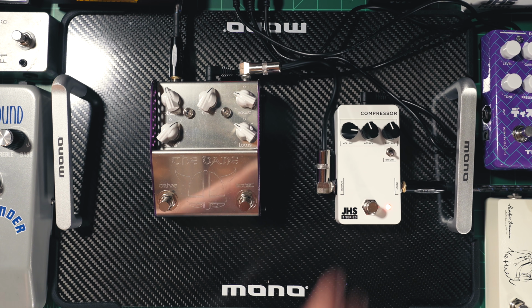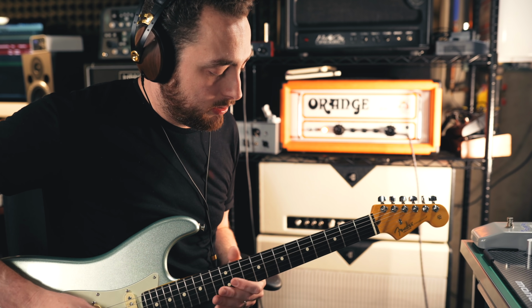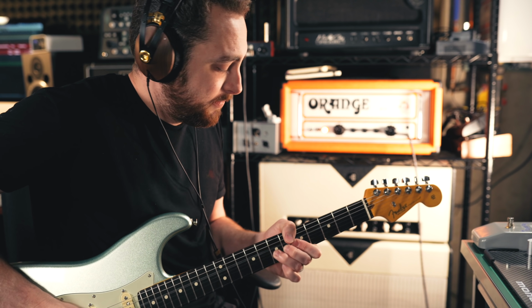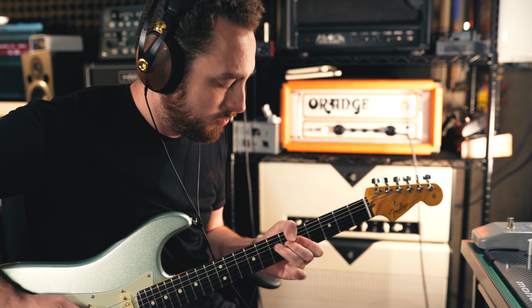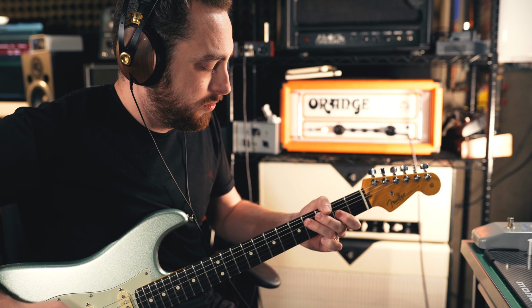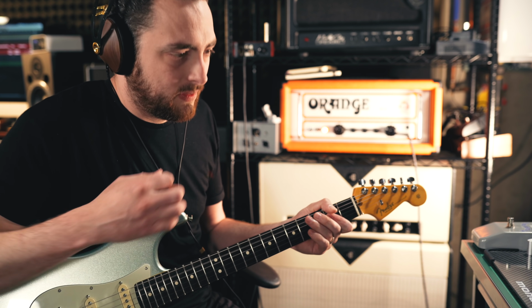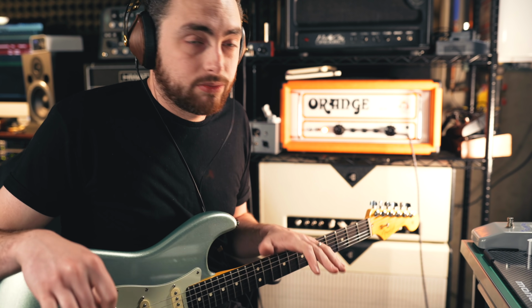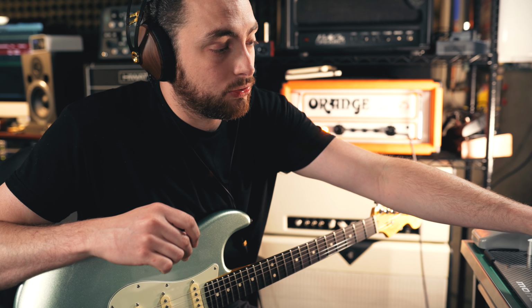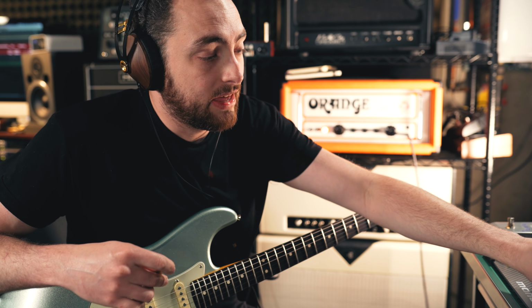So if I boost that volume even more, you can kind of hear how it's making the amp work super hard. What's cool about that is you're getting the amp's natural tone. This is basically as transparent of an overdrive sound as you could get. You can get a similar thing with a boost pedal, but again, a boost pedal is not adding that compression.